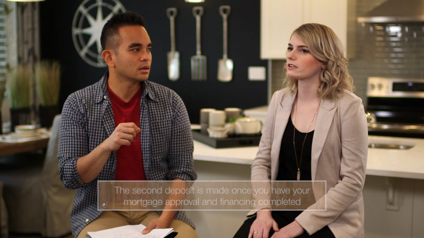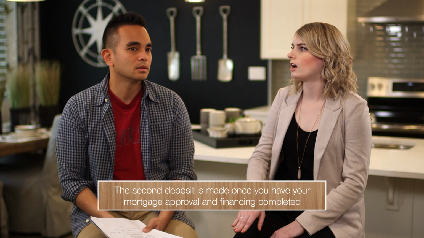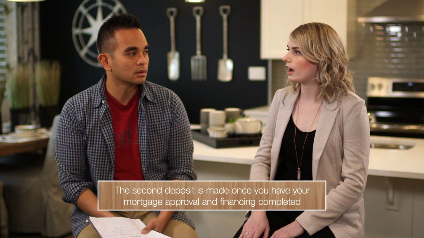Your second deposit would be paid when your mortgage approval has come through and you have your financing. At that time, that's when you would pay your second deposit or your 5% down payment. And once that is paid, then the contract is legally binding because conditions have been removed. So at that point, you really can't cancel the agreement. And if you do, you lose your 5% down or whatever the second deposit would be. Absolutely, yeah.